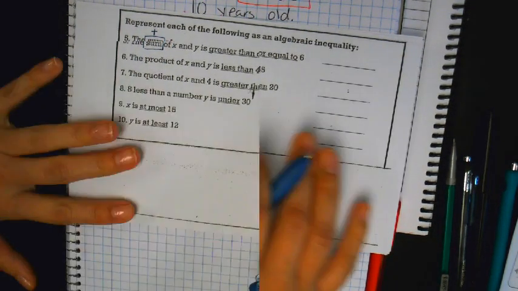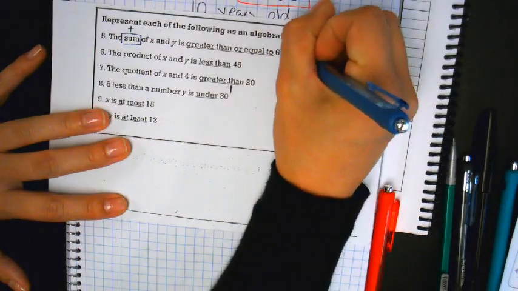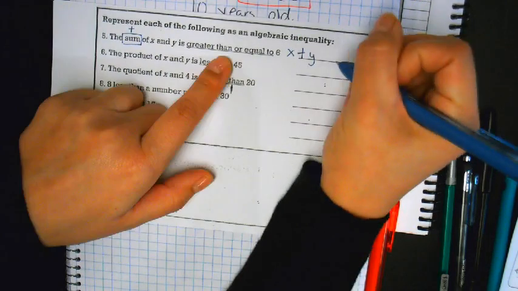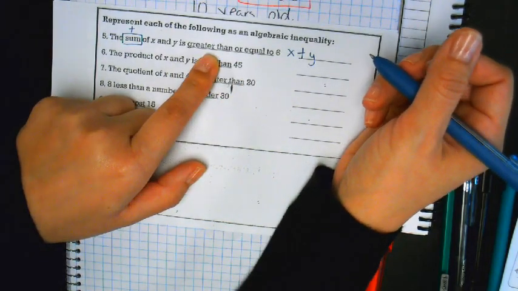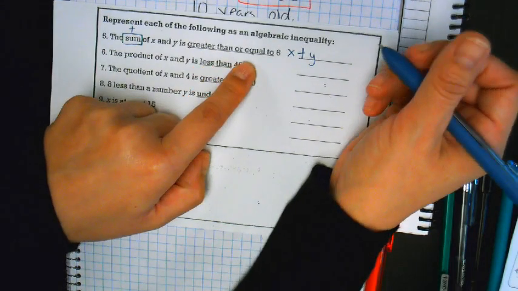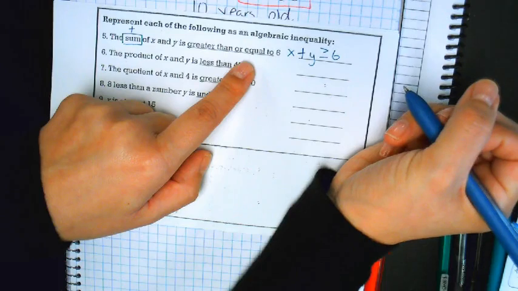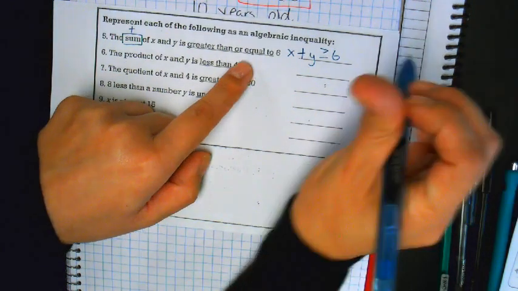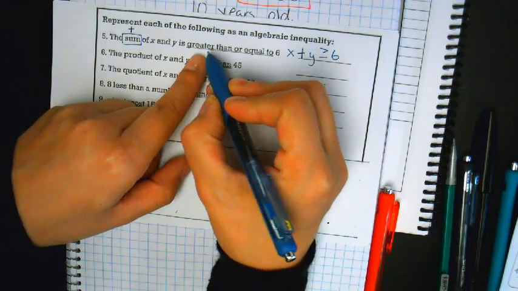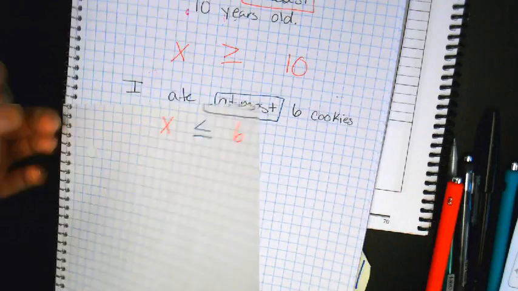X plus y is greater than or equal to 6. I mean, there is no way I can make greater than or equal to easier. It's just greater than or equal to 6. So you have until Friday to memorize what greater than or equal to looks like. And that's from our notes from yesterday.